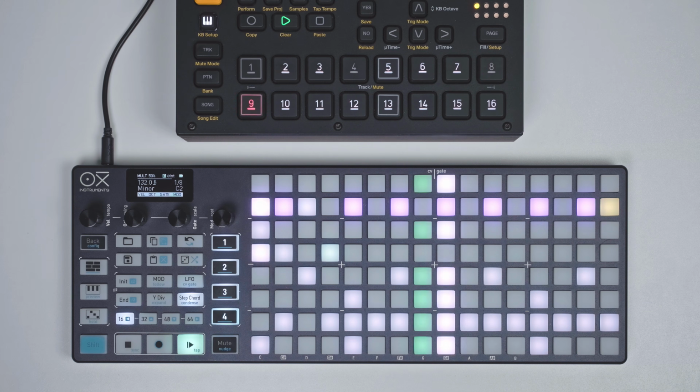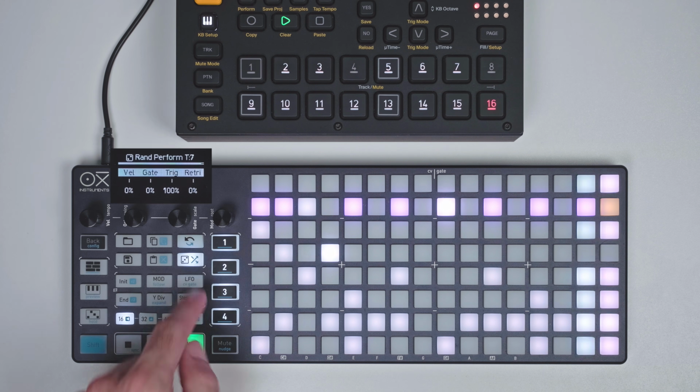Another cool trick is adding random skips to spice up rhythms and melodies. Go to Random Perform and set the retrigger percentage to a negative value.